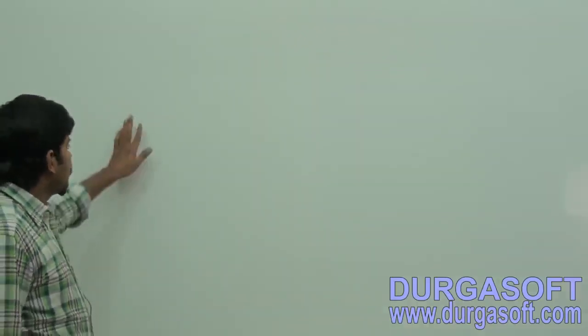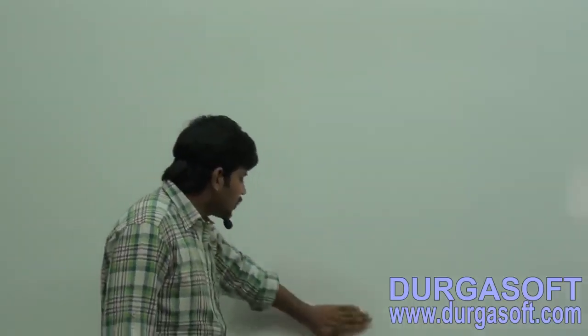If we are trying to apply it for the next variable onwards, for the remaining variables, we will get a compile time error.